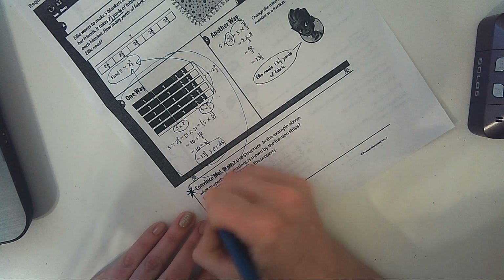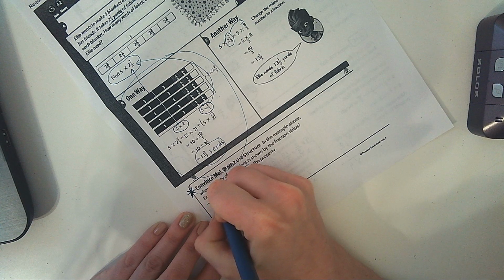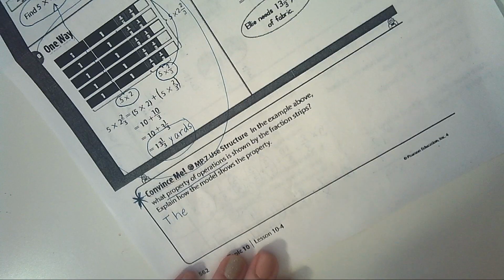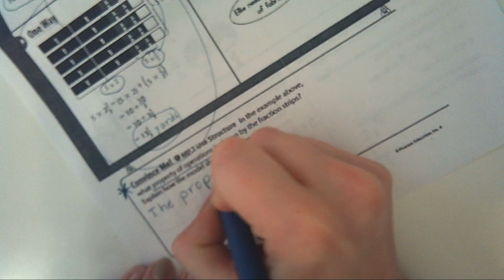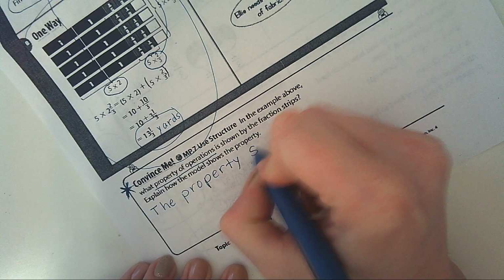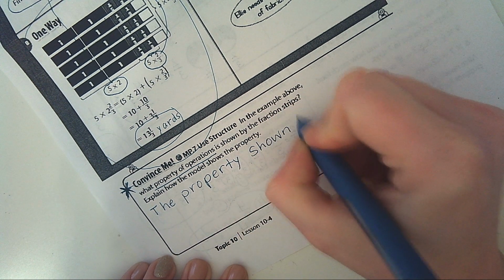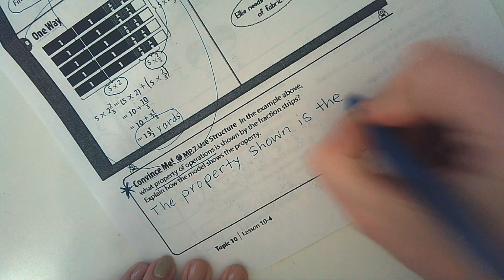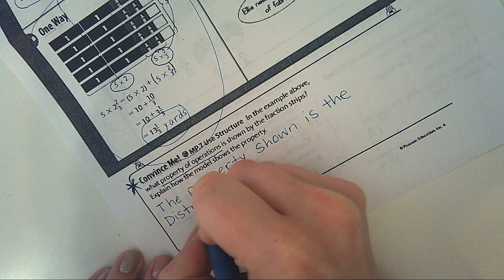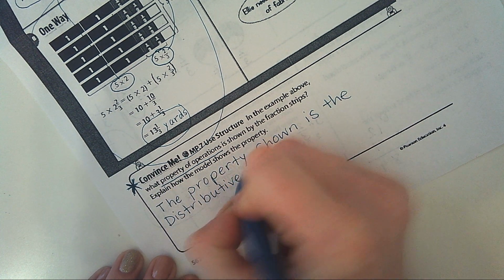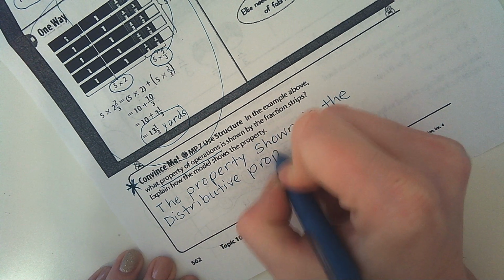So the property shown is, okay, let's zoom that a little bit. The property shown is the distributive property.